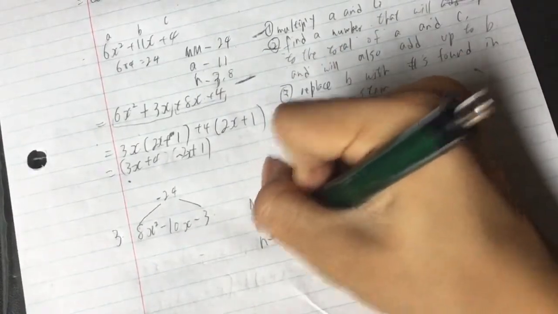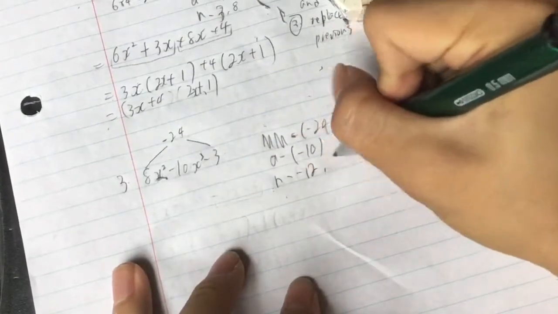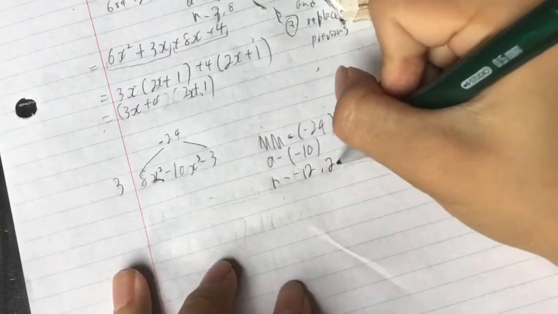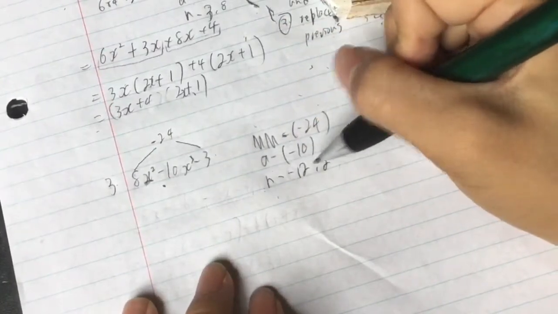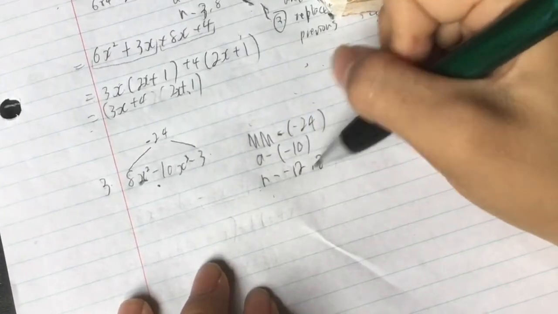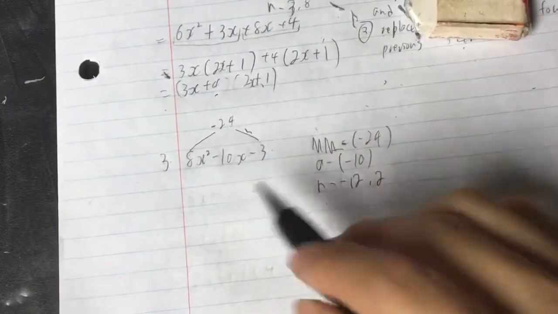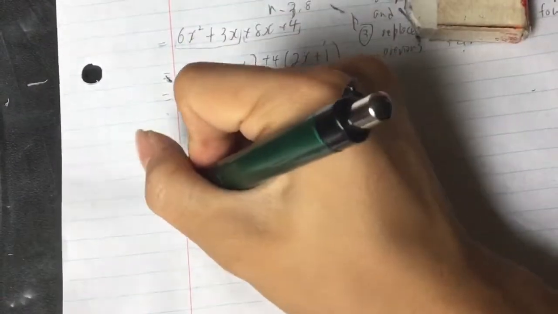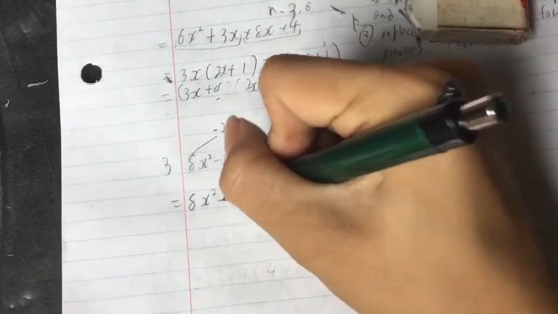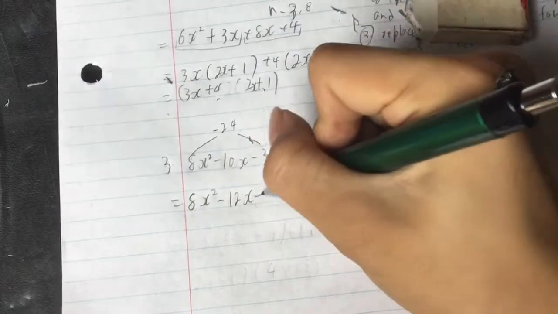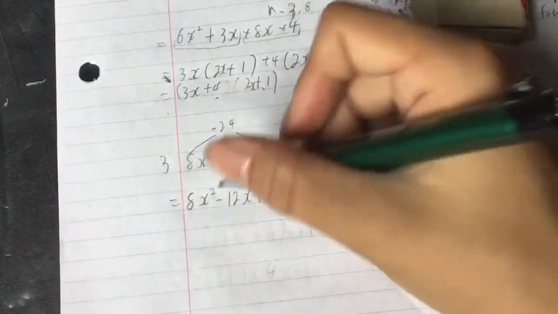And the two numbers will be negative 12 and 2. 2 times negative 12 is negative 24, and negative 12 plus 2 is negative 10. So we're having two numbers. So now you're going to replace your b value with these two numbers. So it will be 8x squared minus 12x plus 2x subtract 3. And then you factor by grouping.